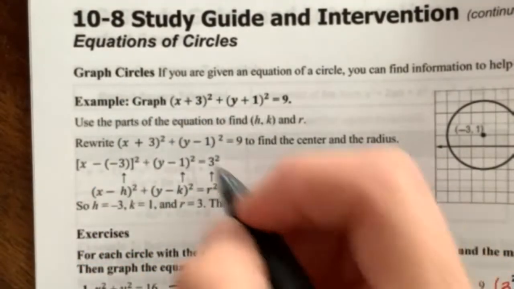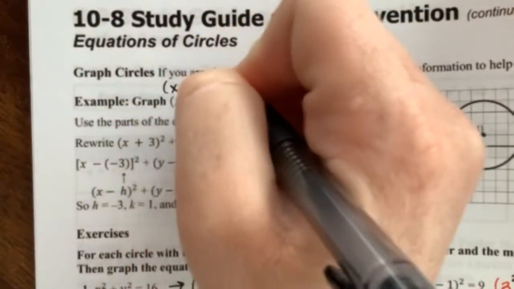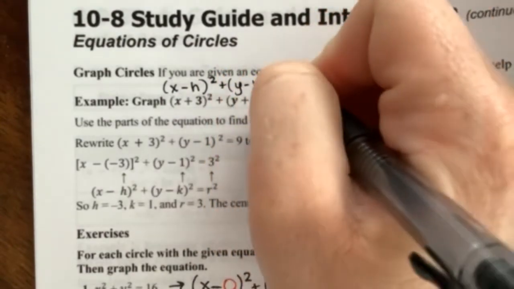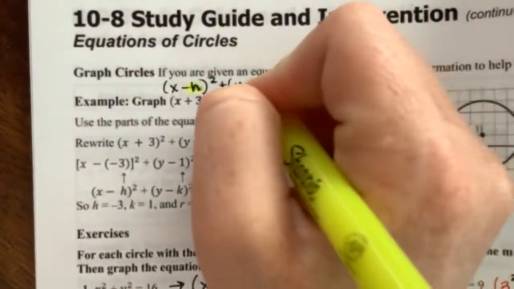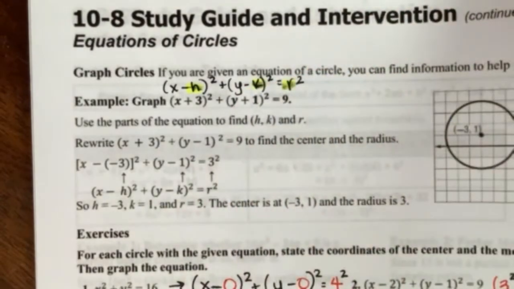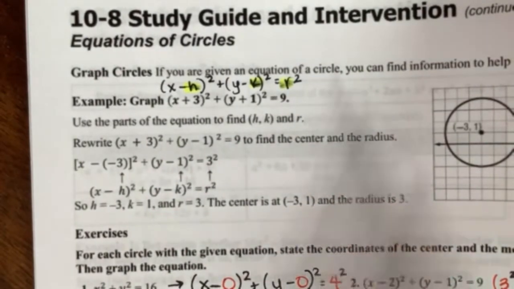Well, we know our formula is x minus h squared plus y minus k squared equals r squared. So the three things we're looking for are h and k, that makes up the center of our circle, and the radius, right? So we can actually rewrite this equation right here to see what they're saying.